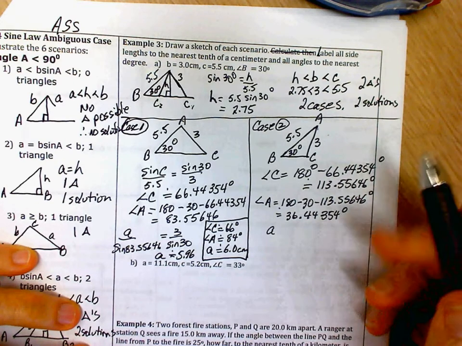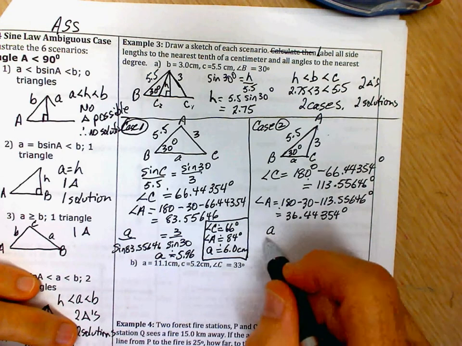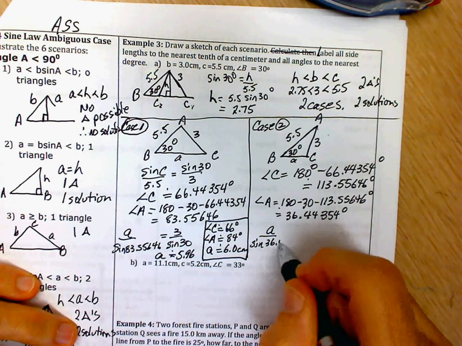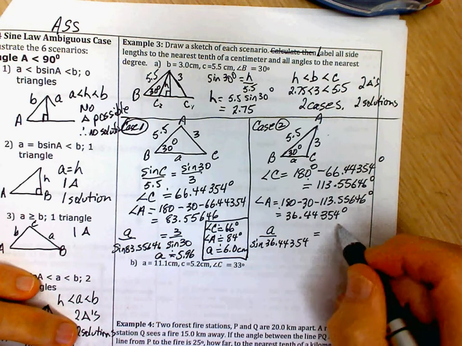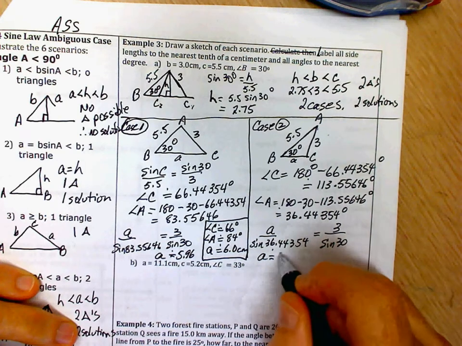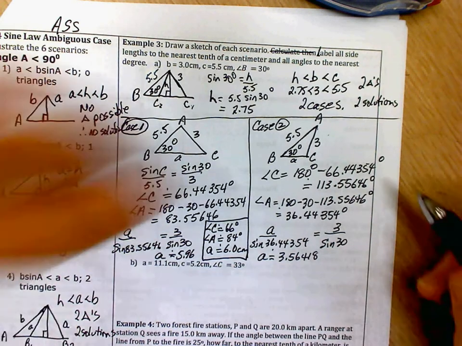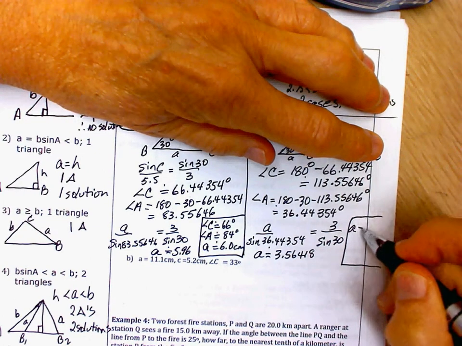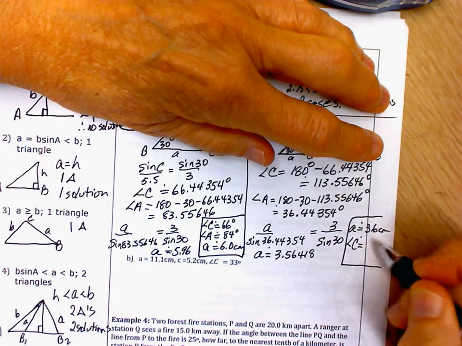Is a over sine of 36.44354 equal to 3 over sine of 30. a is approximately 3.56418. So now we have a is approximately 3.6 centimeters. Angle C is approximately 114 degrees, and angle A is approximately 36 degrees.